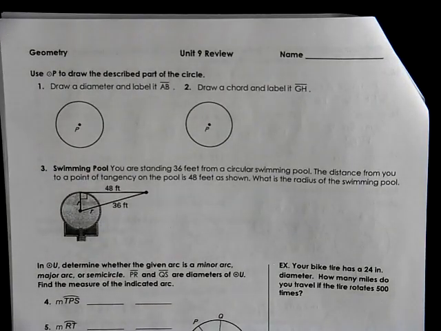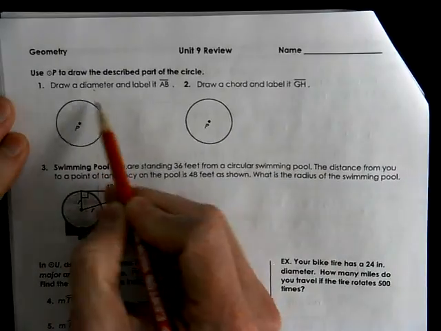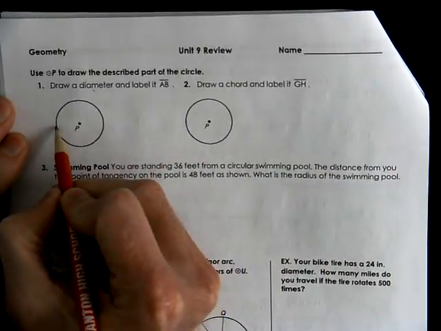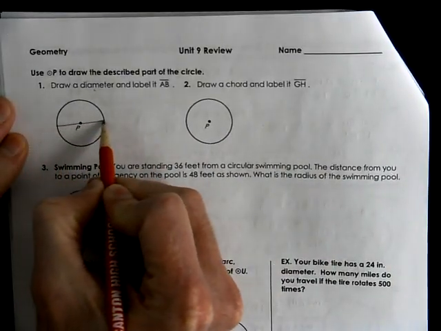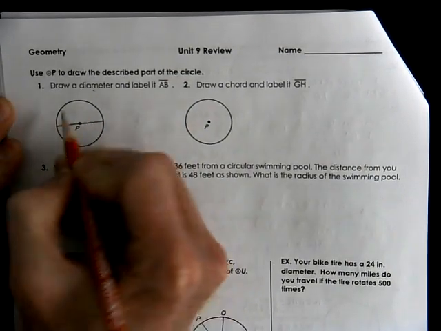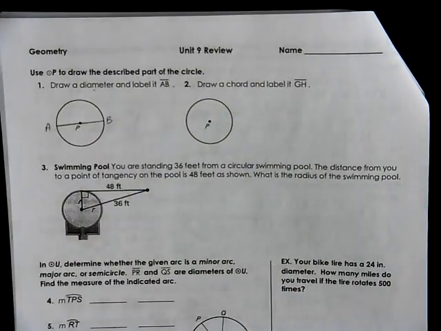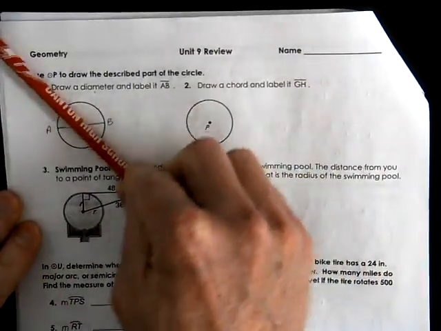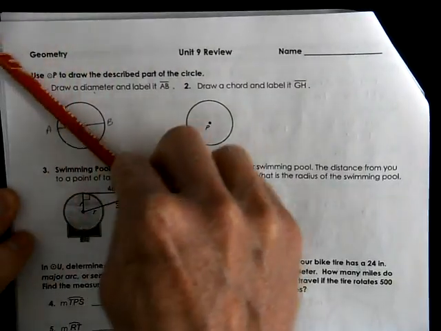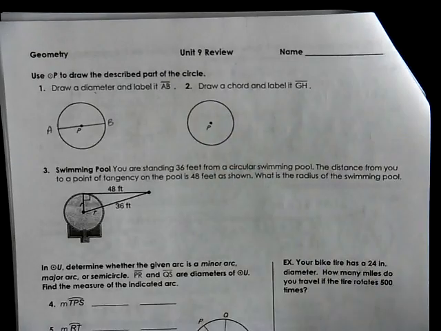This is Geometry, Unit 9, talking about circles. The Unit 9 review. We're going to check out a diameter. So what would a diameter look like? A diameter is going to be a chord that goes all the way through the circle and contains the center. The AB would be on the ends of that chord. You could have it any angle, doesn't matter which direction that diameter is going, but it would have to go all the way through.